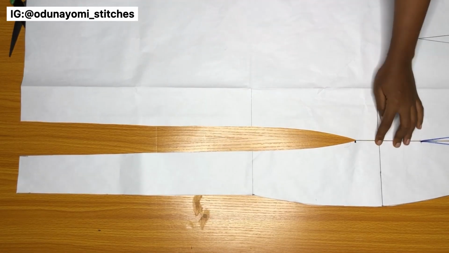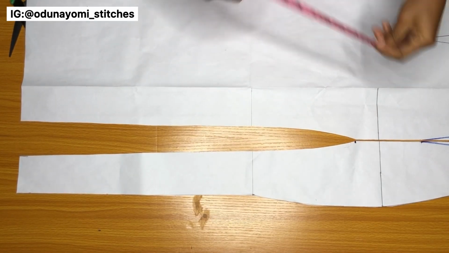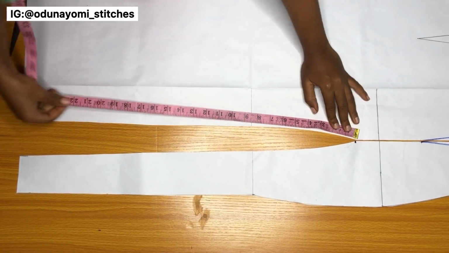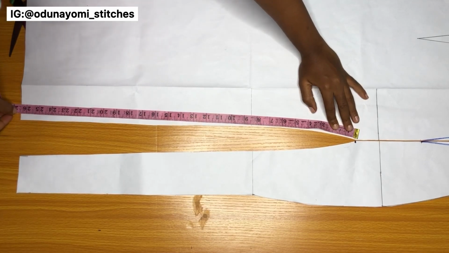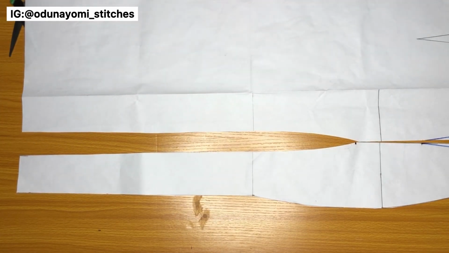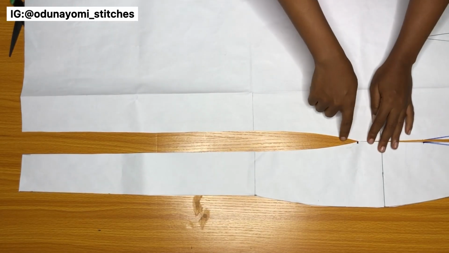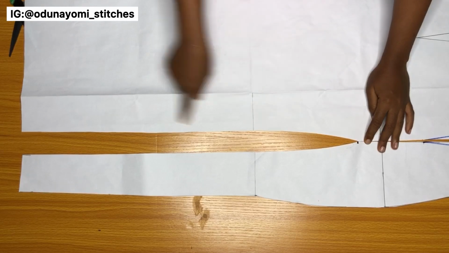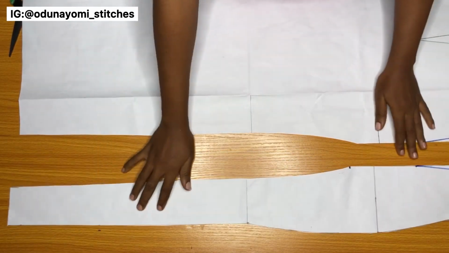Now for you to know the length of the flare, what I did was to measure this line. Mine is about 25 inches or so. So you measure what you have there. That will be the length of the flare you'll be cutting, and you insert it into this place. You still have to watch my other video so that you can understand how to fix the flare.